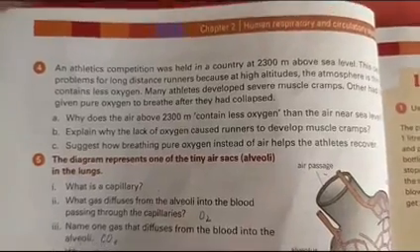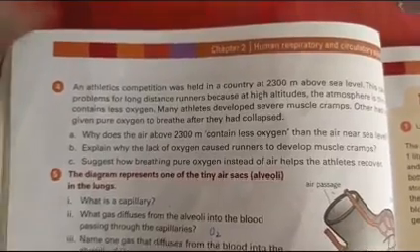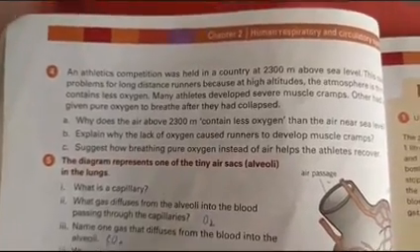Come to statement B. Explain why the lack of oxygen caused runners to develop muscle cramps.